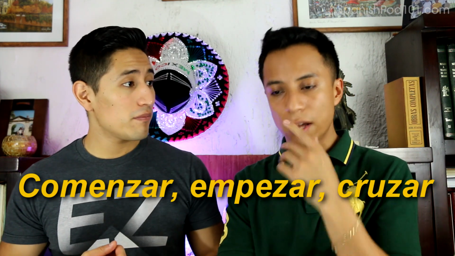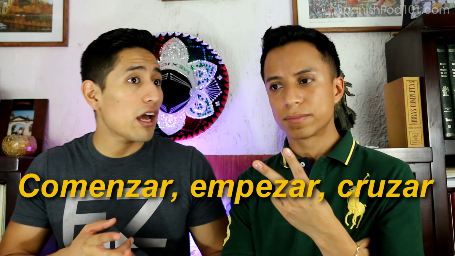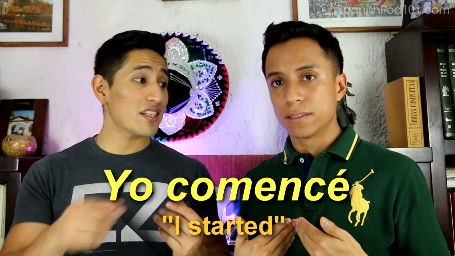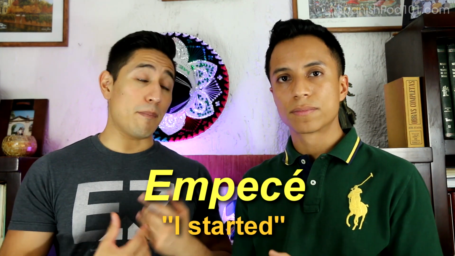Now, last but not the least, what happens with the verbs that end with ZAR when we conjugate them in the pretérito indefinido? When you conjugate these verbs, you need to change the Z for a C. For example, we have the verbs comenzar, empezar, or even cruzar. When you conjugate these verbs with the pretérito indefinido, you're going to change it. For example, yo comencé. It's not written Z-E, it's C-E. Comencé. Or empecé.